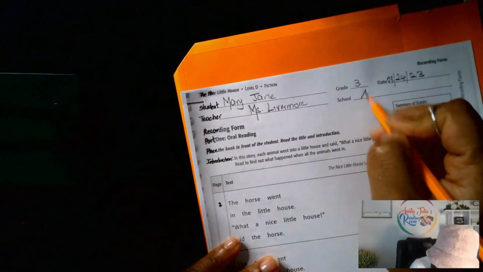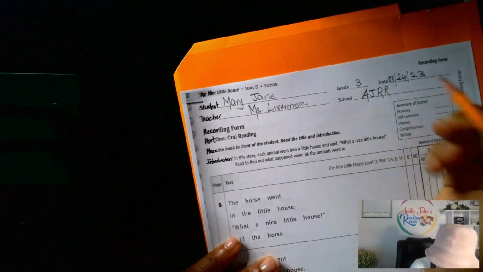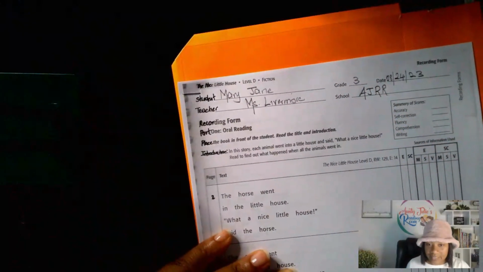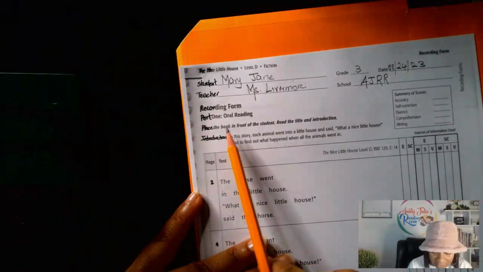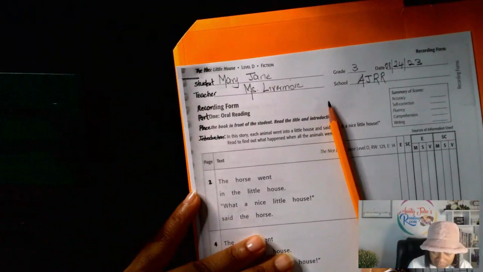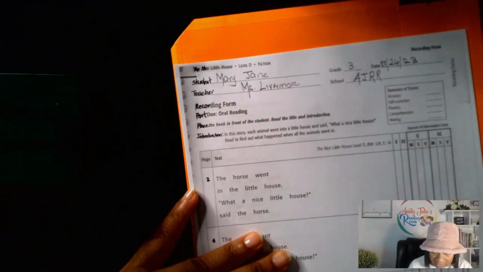School is Auntie Julie's reading room. There you go, and then we are ready. Now, the form has instructions. And of course, there are two parts to the actual comprehension reading. You have part one, which is oral reading, which means it comes out of our mouth.